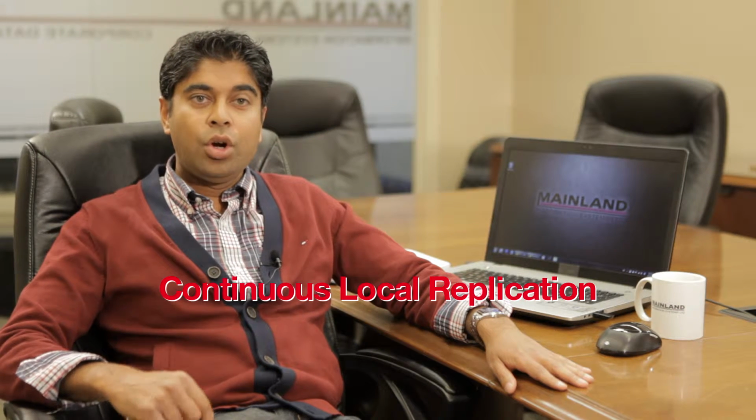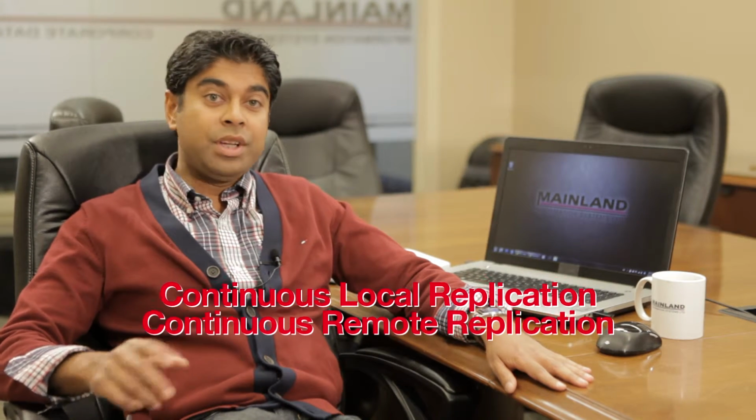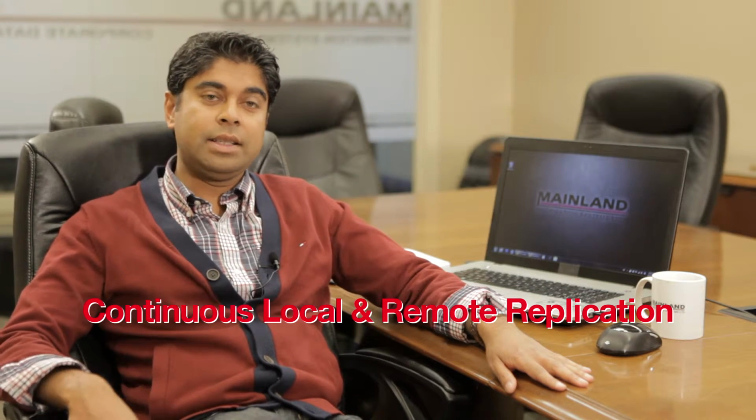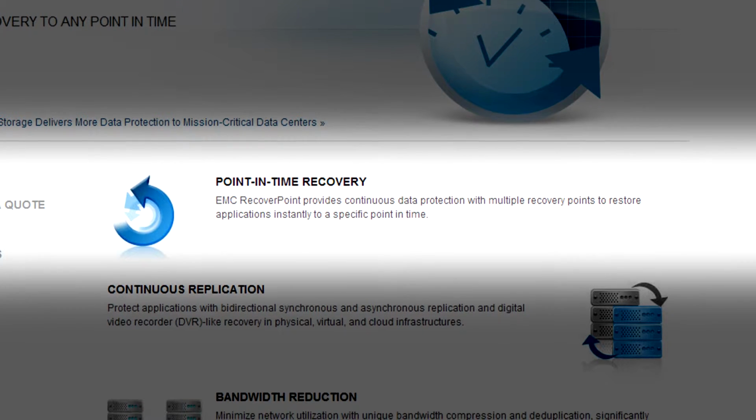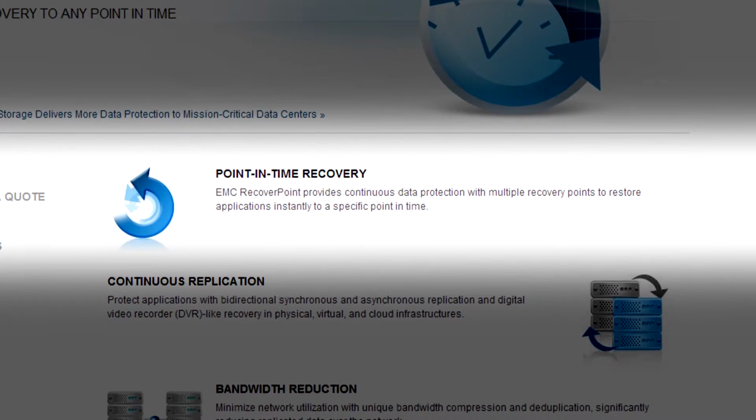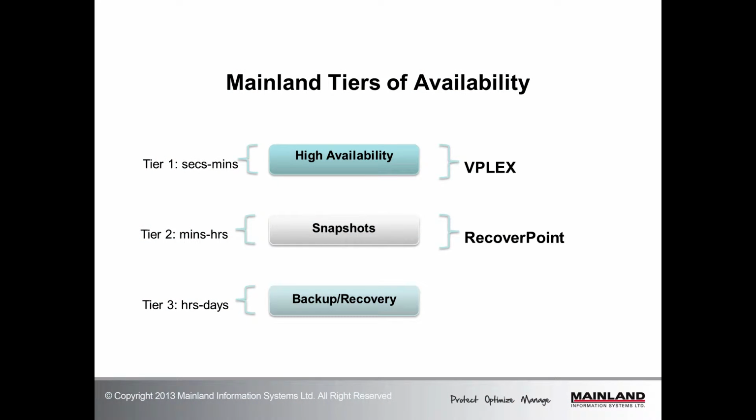So EMC RecoverPoint is essentially a data protection solution that provides integrated continuous local replication or continuous remote replication, or both continuous local and remote replication simultaneously. RecoverPoint allows users to recover applications to any point in time without impact to the production application or ongoing replication. As mentioned in part 1 of this video series, Mainland organizes availability in tiers of recovery capability. In this context, EMC RecoverPoint is a Tier 2 availability solution, a snapshot-based technology, where the recoverability requirement is on the order of minutes to hours.